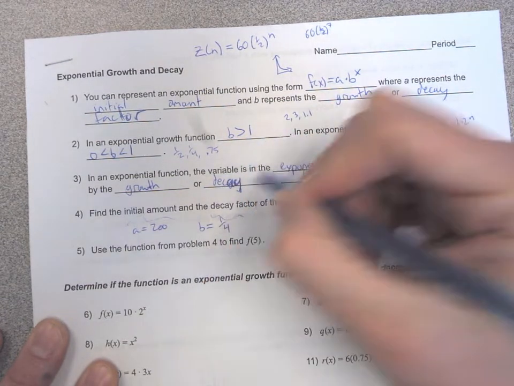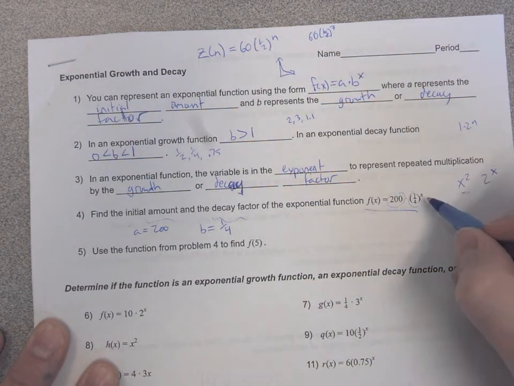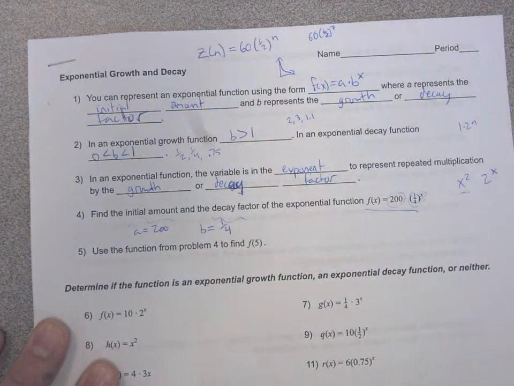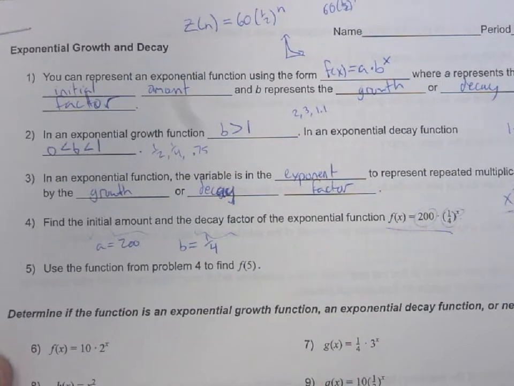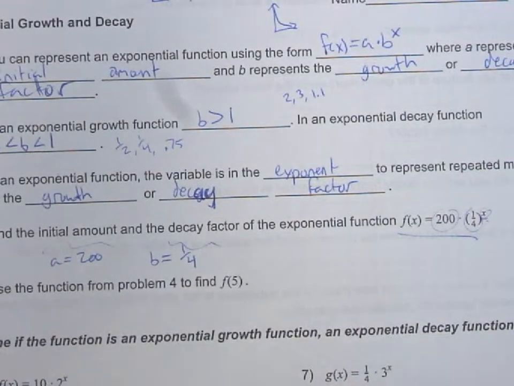So this function is fourthing every time, right? And we're going to get less and less. And then of course the variable is in the exponent, and it represents how many times we multiply by 1/4. So that's an x right there.